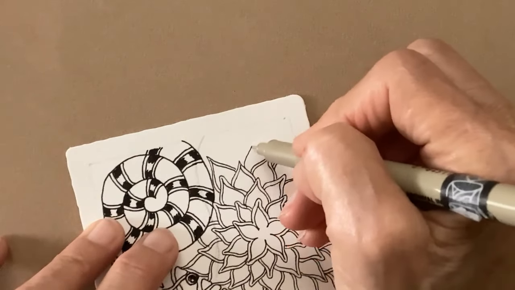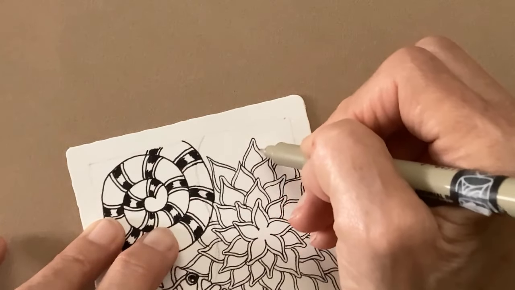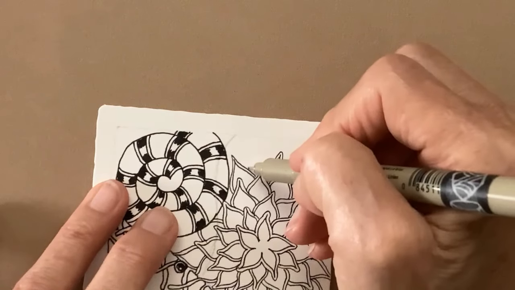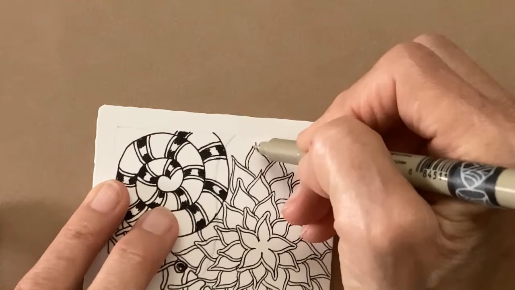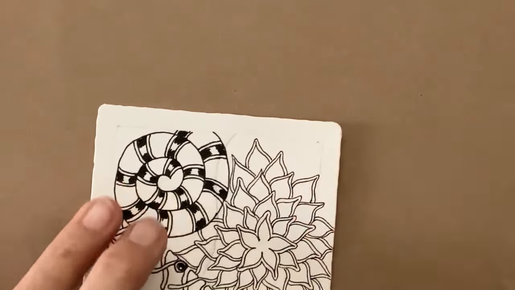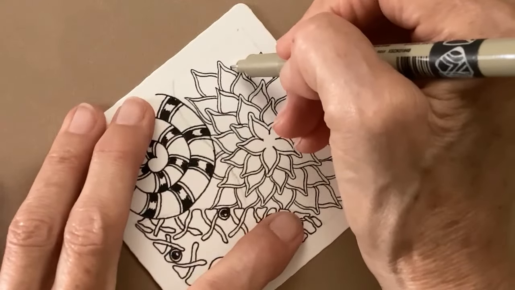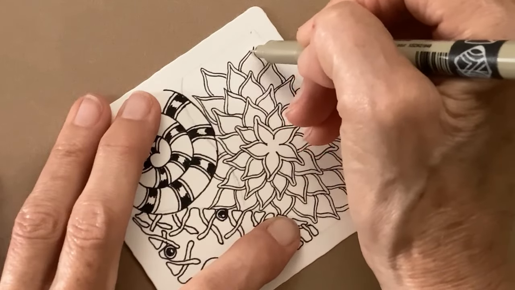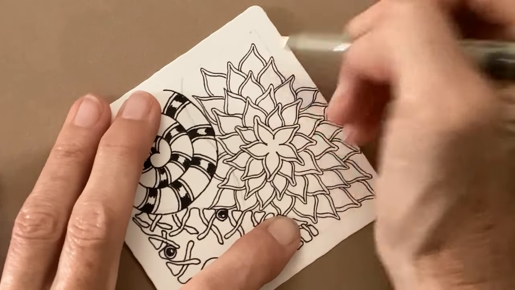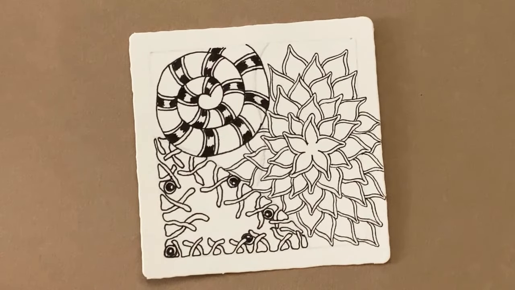So I think I'm going to put just a few more of these. You have probably seen enough. Continue to make as many of these as you would like. Okay, I think it needs one more, and then I'm going to stop. Okay, I like that. All right, now we're going to do some shading.